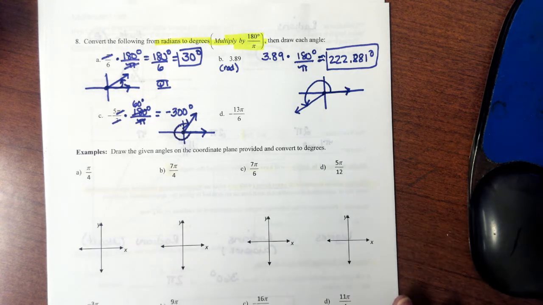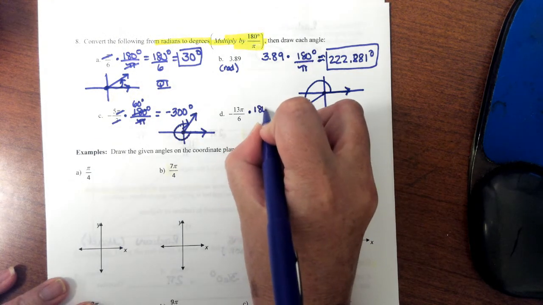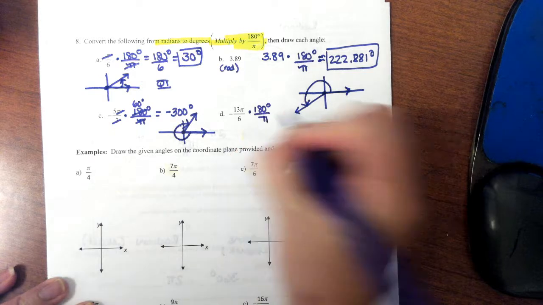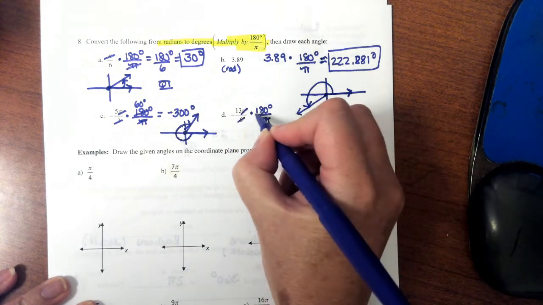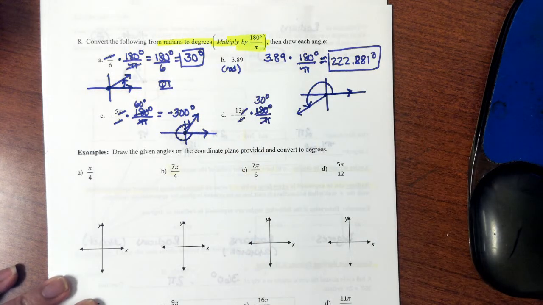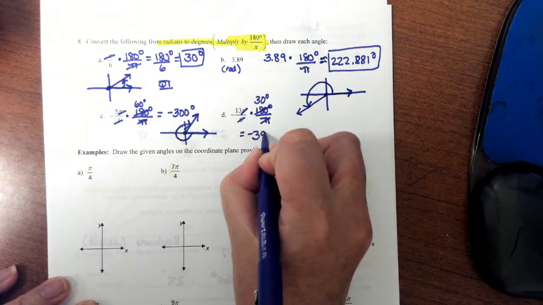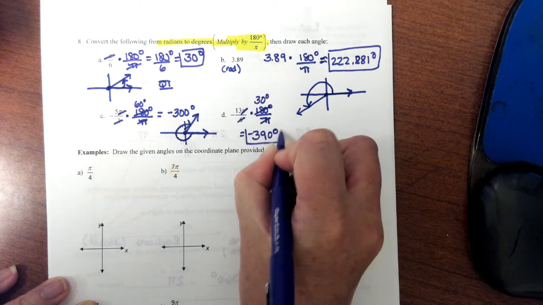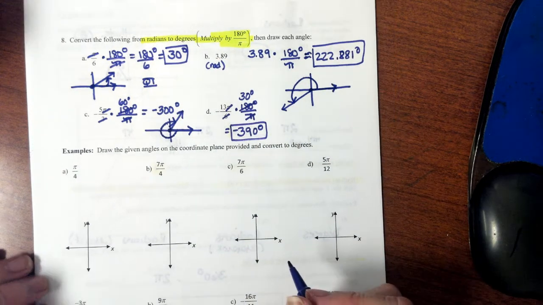So that's what negative 300 degrees or negative 5 pi over 3 is going to look like. Negative 13 pi over 6. Again, I'm going to multiply by 180 degrees over pi. The pi symbols are gone. 6 goes into 180 30 times. And 30 times 13 gives me 390. So this is equivalent to negative 390 degrees.